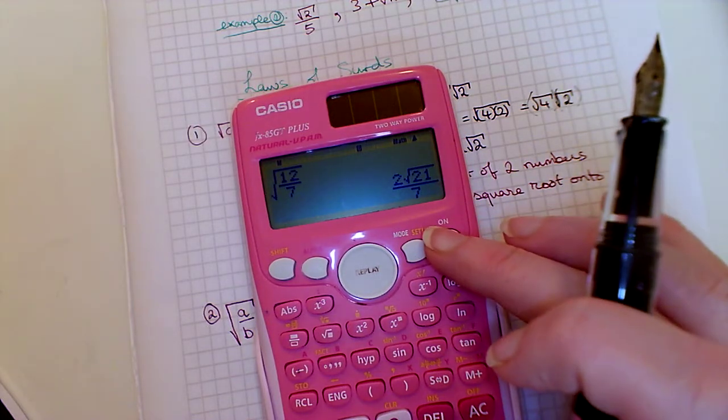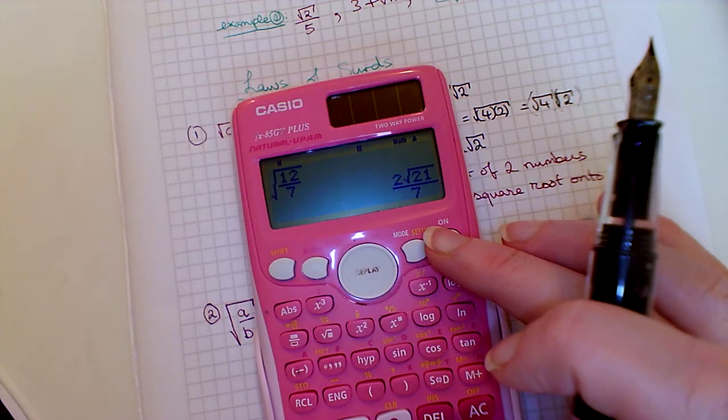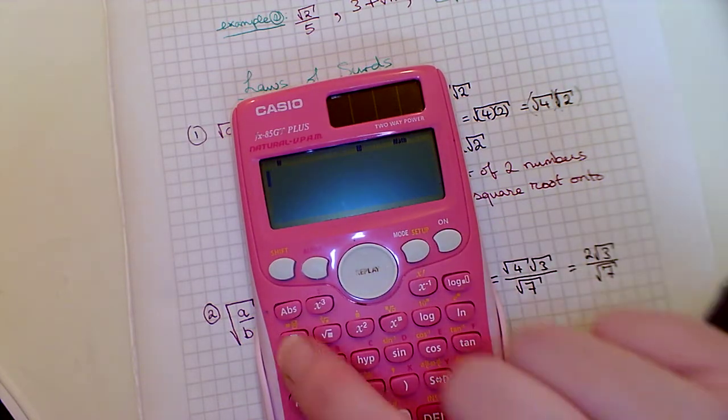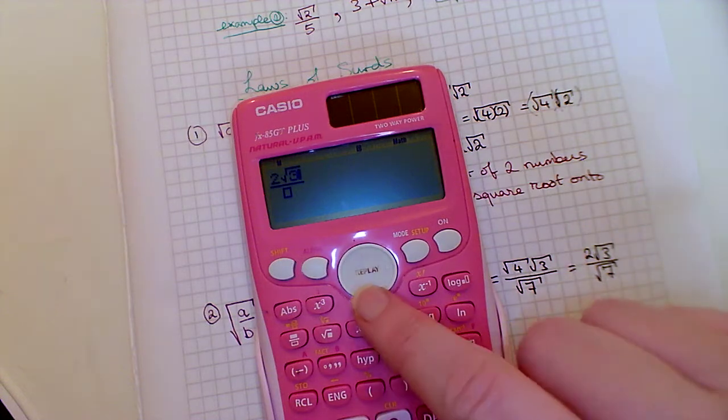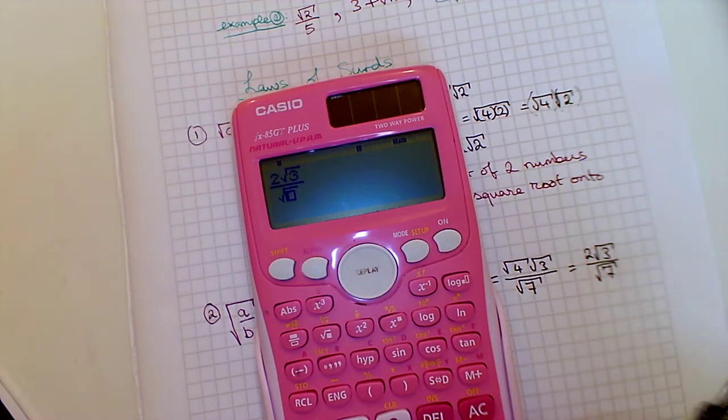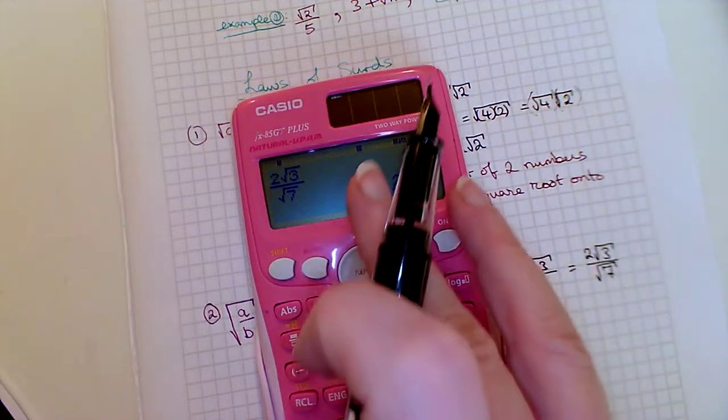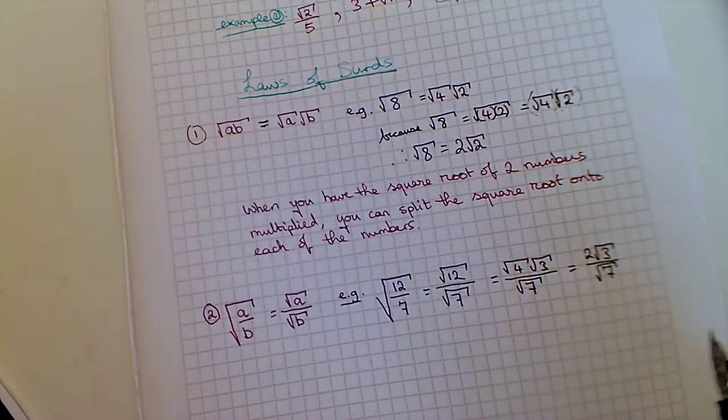But we'll just ignore what the calculator has with that for the moment. I will show you that if we had 2 times the square root of 3 over the square root of 7, that is the same thing. So for the moment, we'll just leave it like this. There's a task we need to do later called rationalizing the denominator, and we'll come back to that as well.